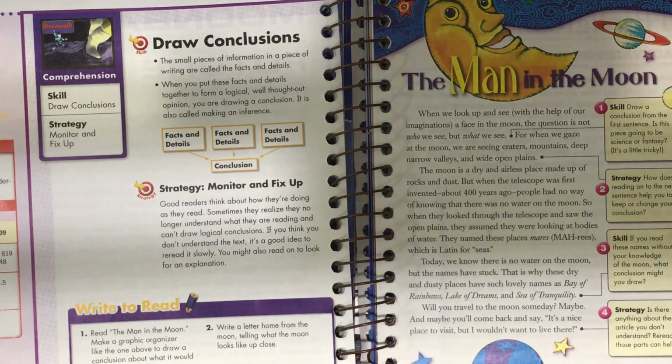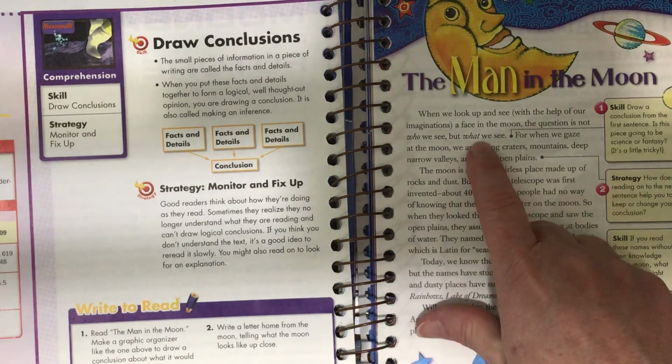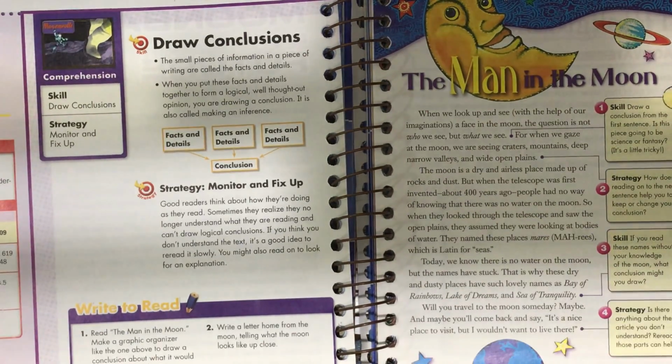It's a little bit tricky. The sentence talks about a face in the moon, so at first it seems like fantasy, but then it says what the face is, not who it is. And that sounds like I'm going to learn facts about the moon. I think this text will be a science article.